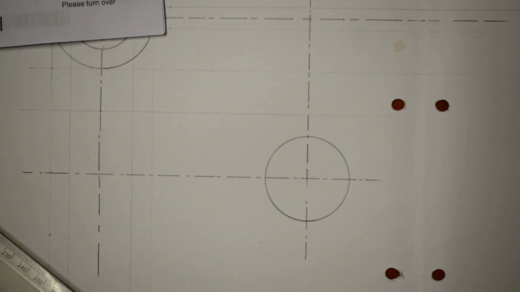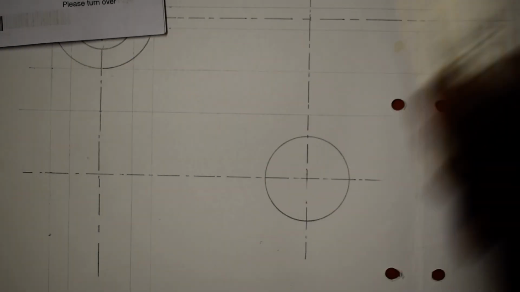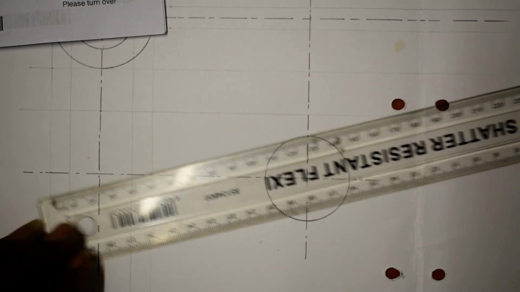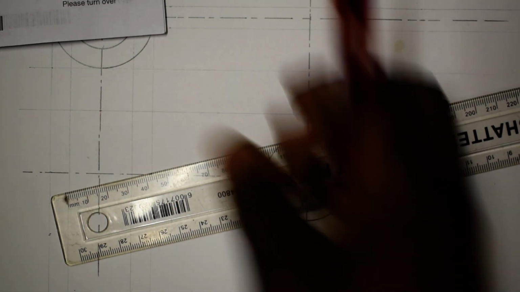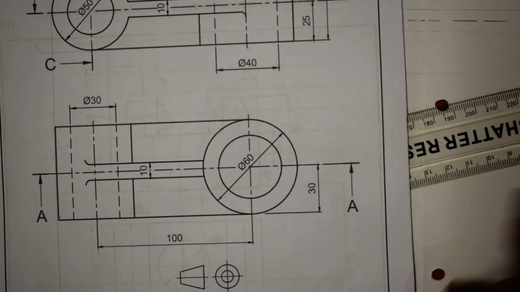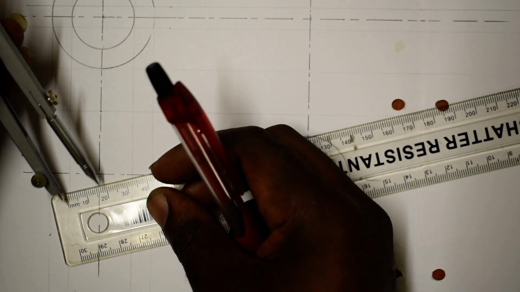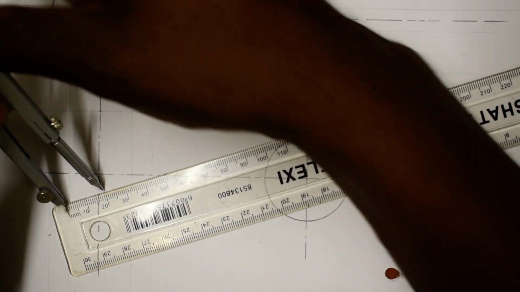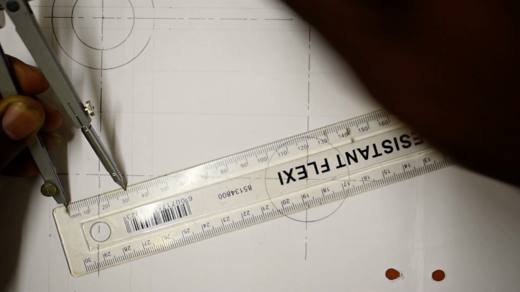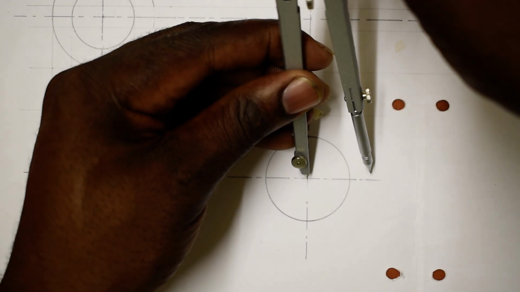From here, there you go, solid. Then from there, I can draw the diameter 60. So to draw the diameter 60, the bigger one, this one, the outer one, diameter 60. So 60 divided by 2, I am getting 30. So simply open your drawing compass to 30. There you go. Then after that, come and place it at your center.